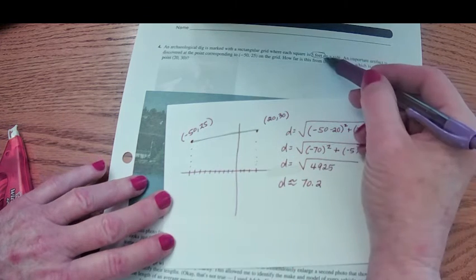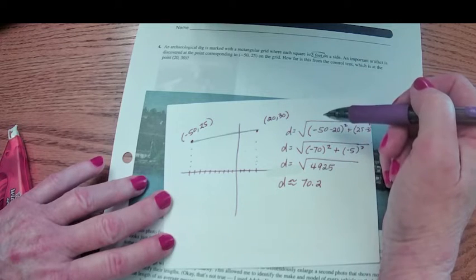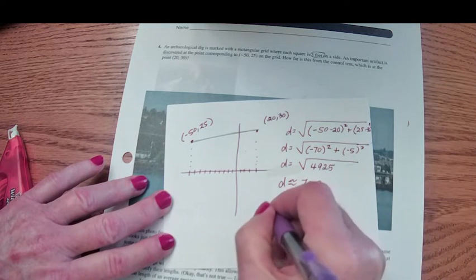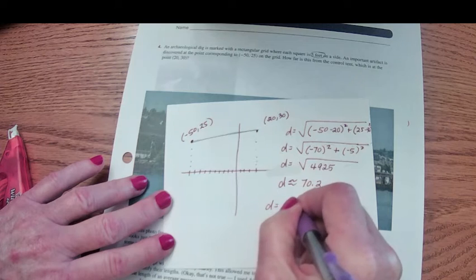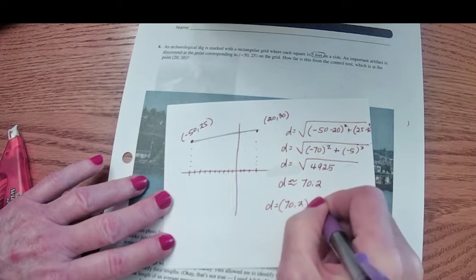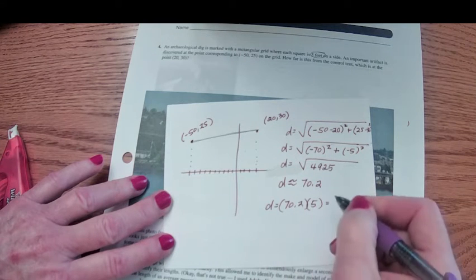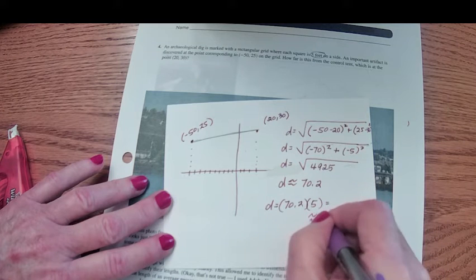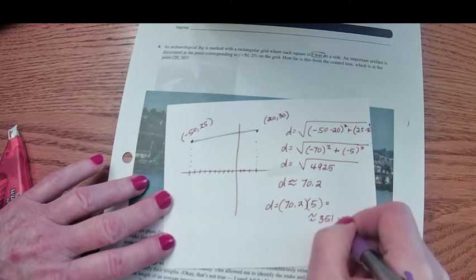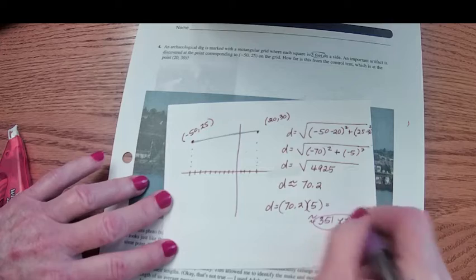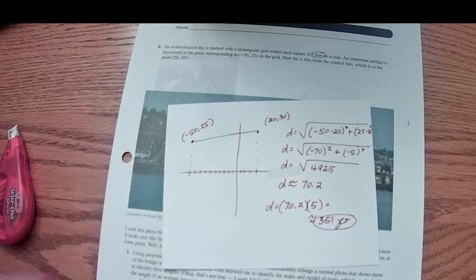But we're told that each mark on the grid stands for 5 feet. So my actual distance is going to be 70.2 times 5. So that's going to be approximately 351 feet away. This artifact is 351 feet away from the control tent.